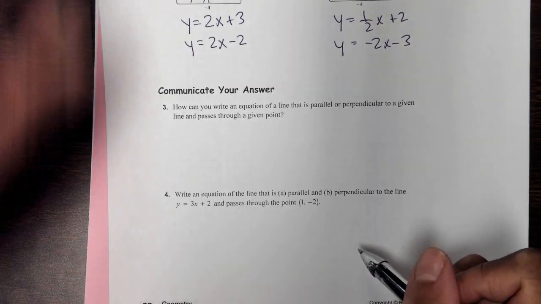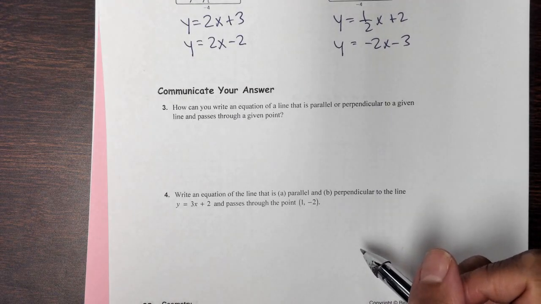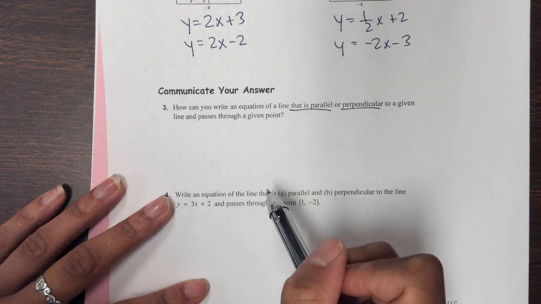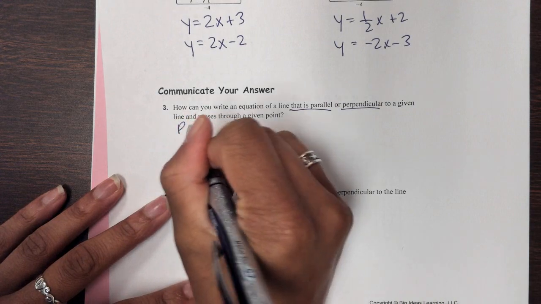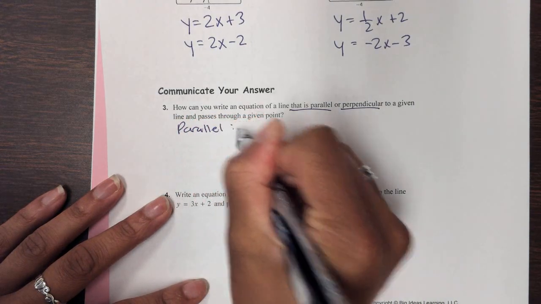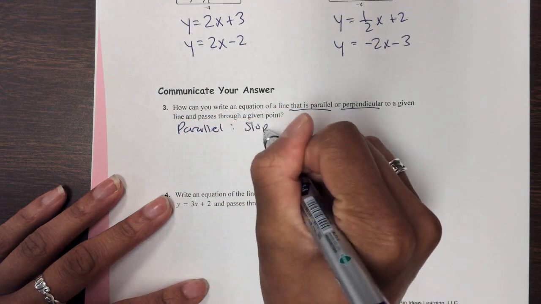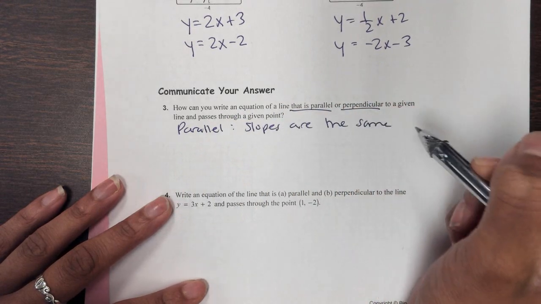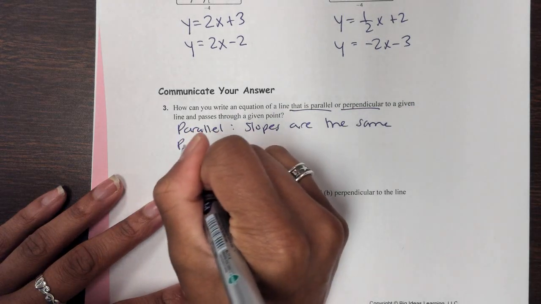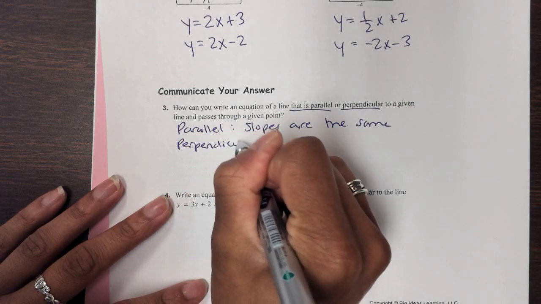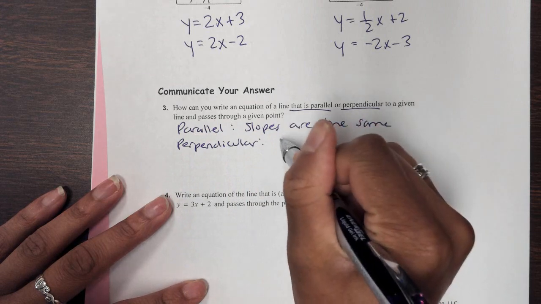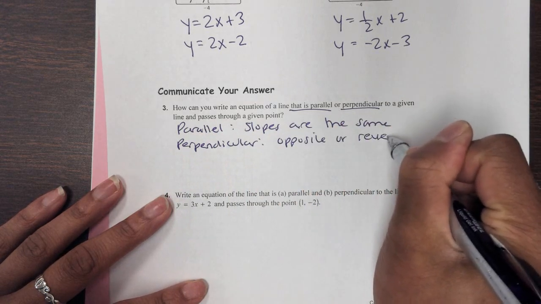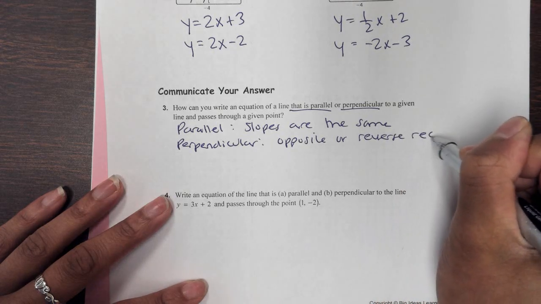However, 3, it says, how can you write the equation of a line that is parallel or perpendicular to a given line and passes through a given point? So for parallel lines, the slopes are the same. Okay? And then for perpendicular, you're taking the opposite or reverse reciprocal.